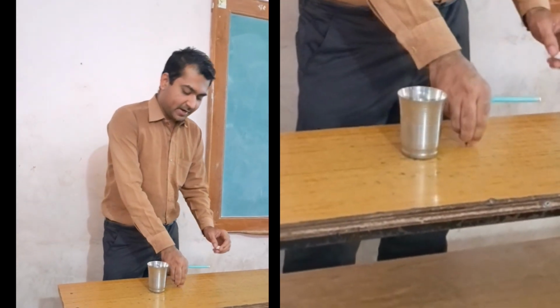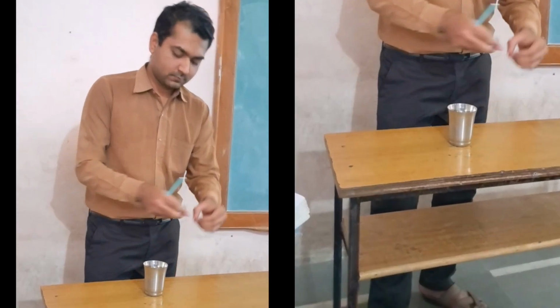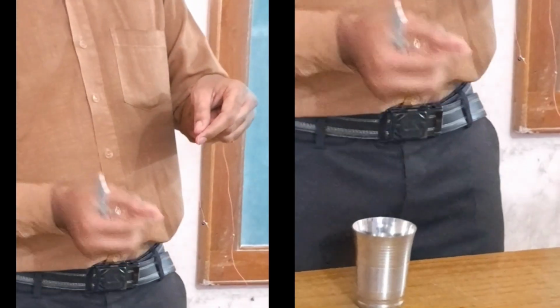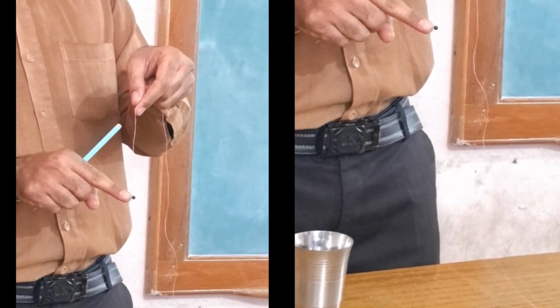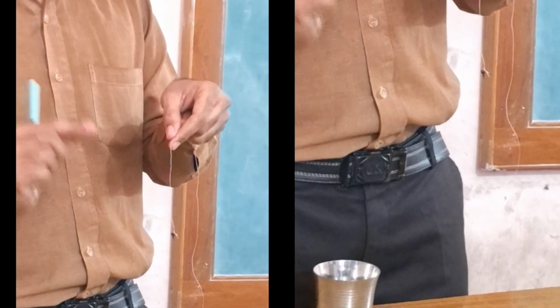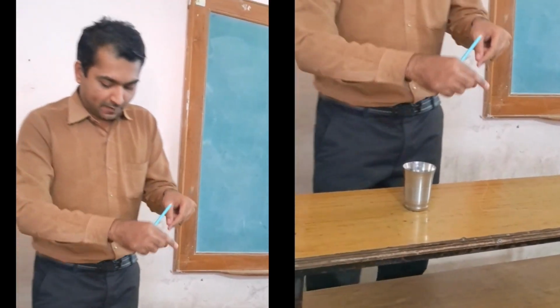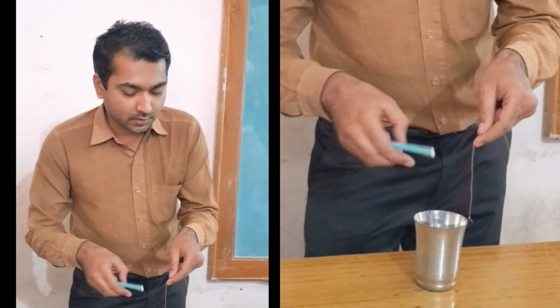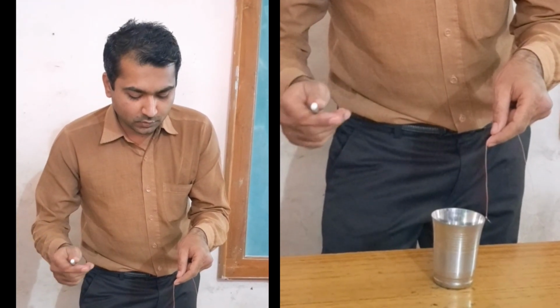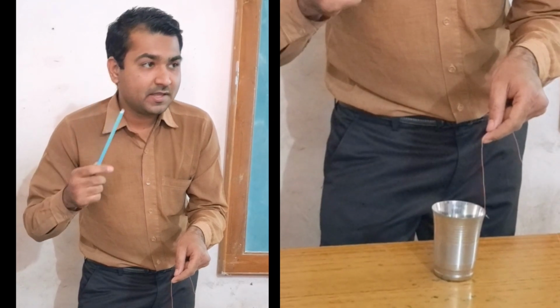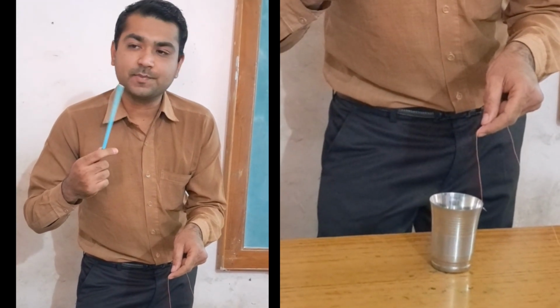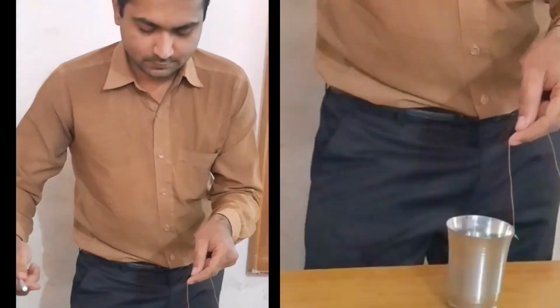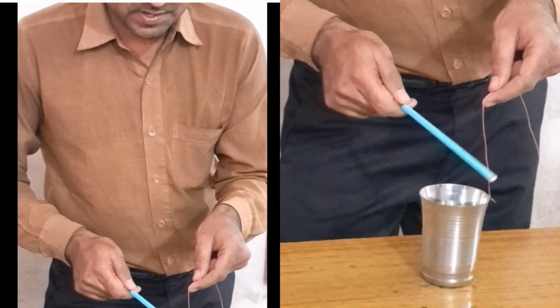So this is one thread. I had tied this thread to a plastic ball-like structure. Now I will place this thread near the rim of the tumbler. Now first of all, first case, very gently I am striking this pencil on this glass. How much this ball displaces, that we have to check.